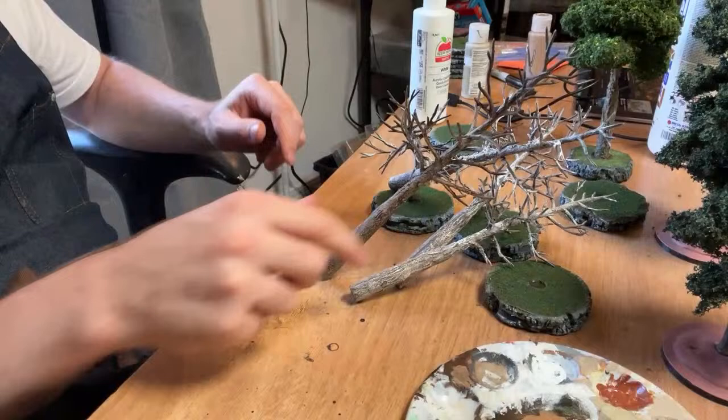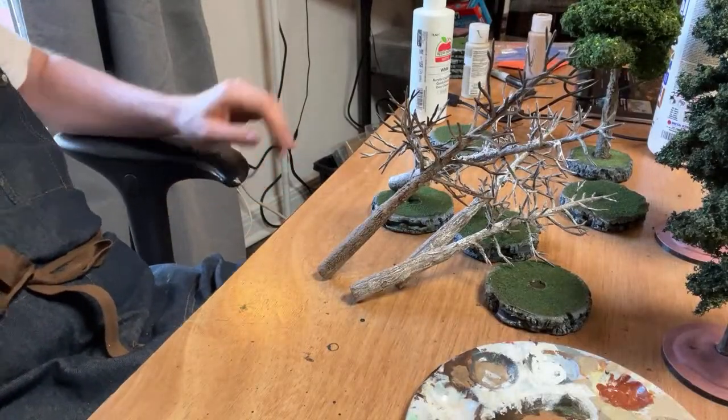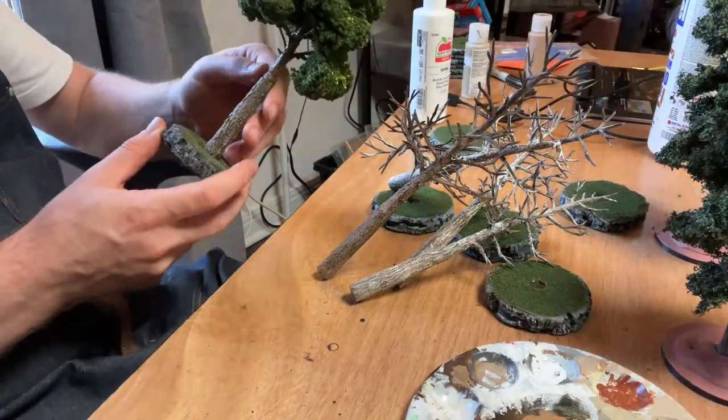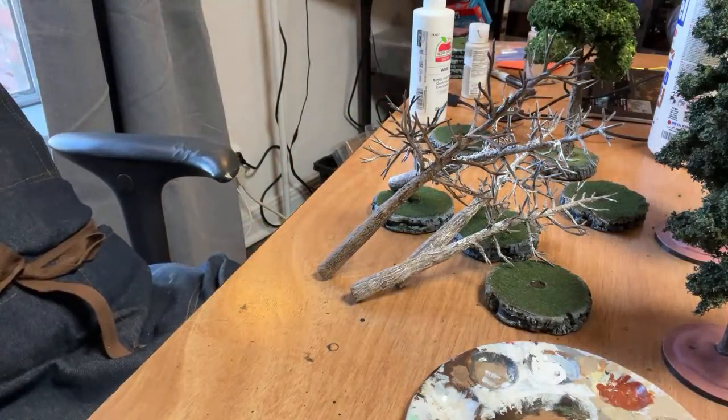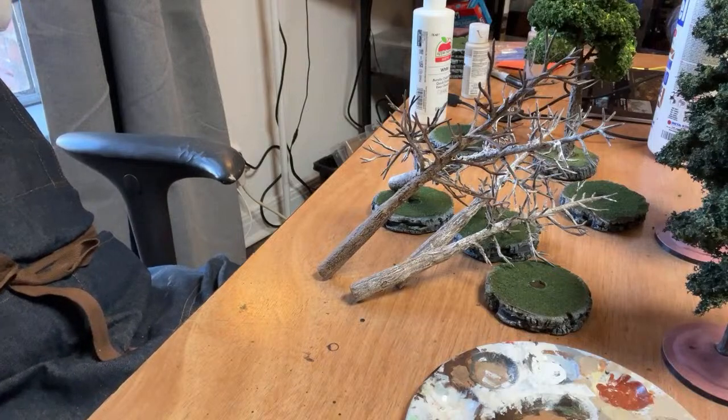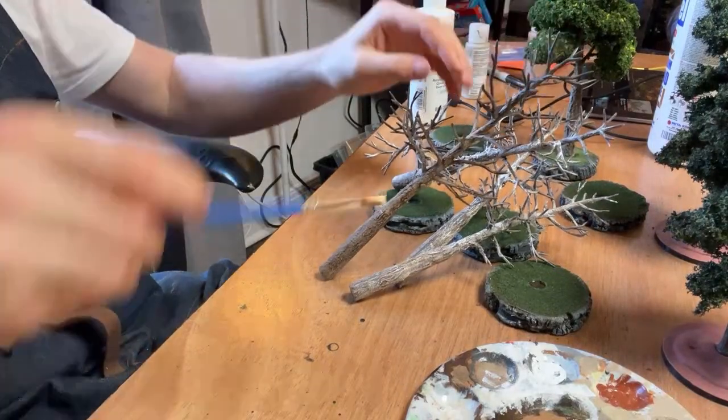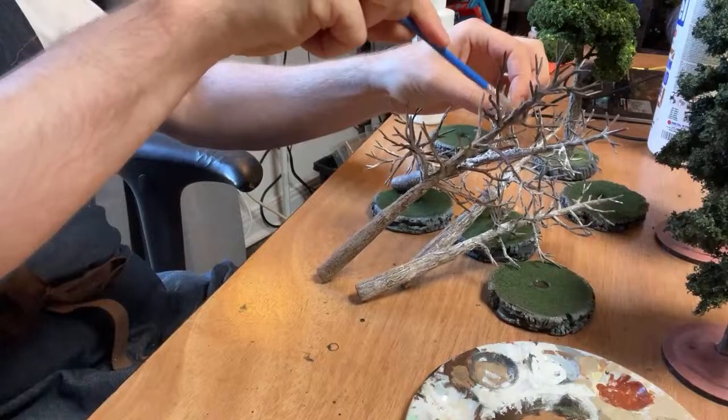This dark one. And I might have to do a new coat on this one, which will be fine. But yeah, that's where we're going to end it today. Plenty to work on tomorrow.